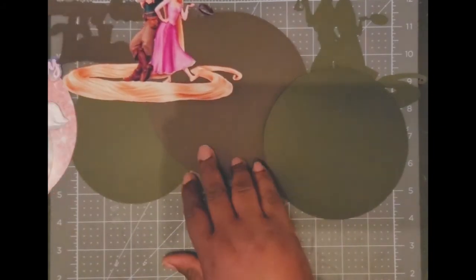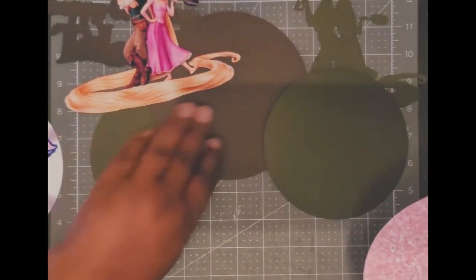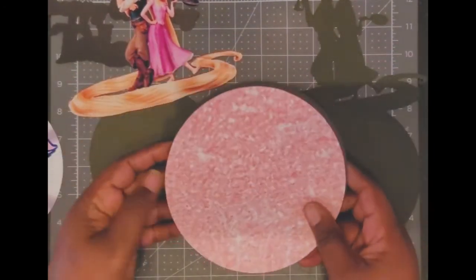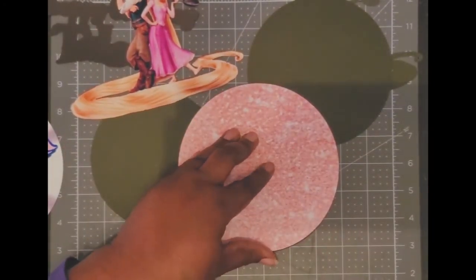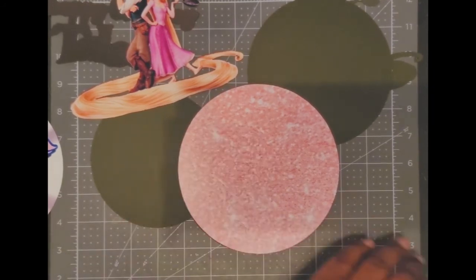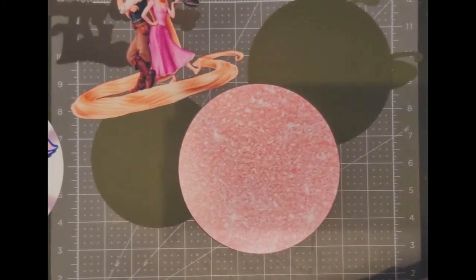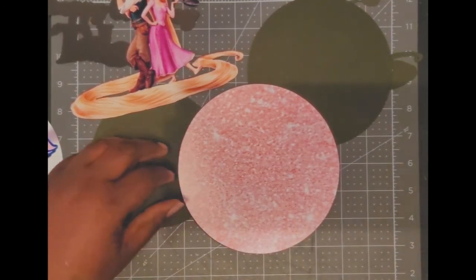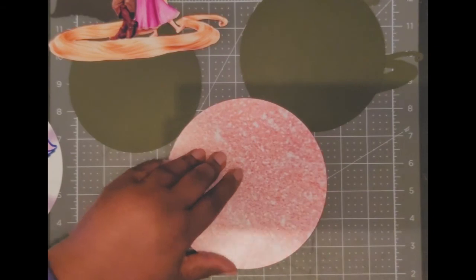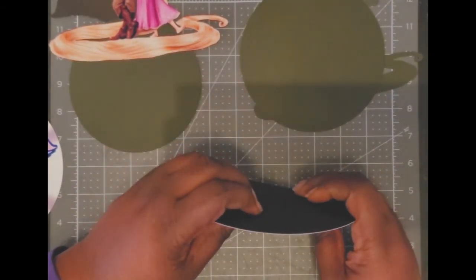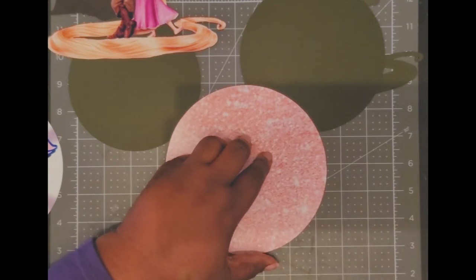So what I'm going to do now is just glue each of these pieces onto the black cutout of them. So I'll move these out of the way a little bit. Put this down. Oops. Try to make sure I don't move it as I glue one side.